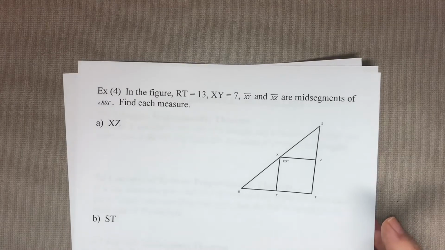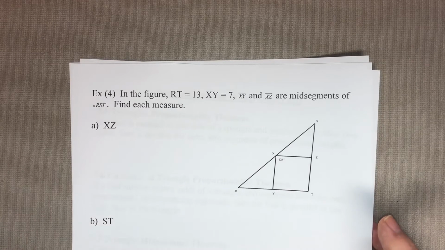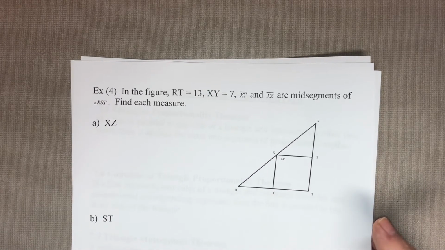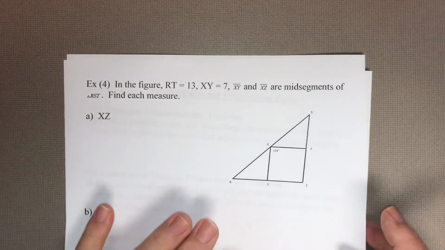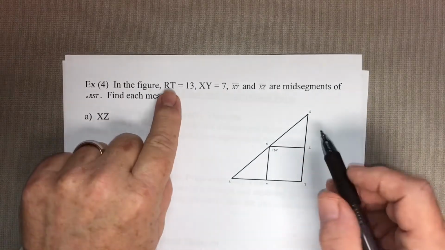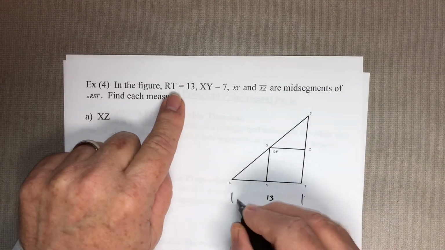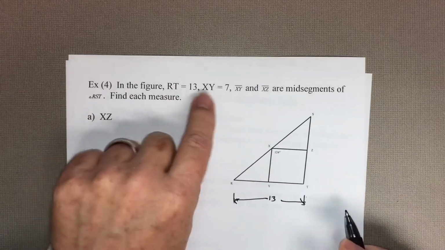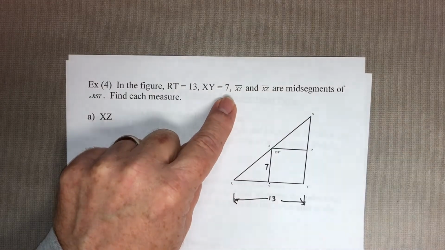On the next page, it says, in the figure, RT is 13, XY is 7, segment XY and segment XZ are mid-segments of triangle RST. Find each measure. All right, well, I'm just going to go on and put all the information on the figure to start with. I know that RT, in other words, from here over to here, is 13. Okay, so that's 13. I know that XY, where is XY? Right here, is 7.